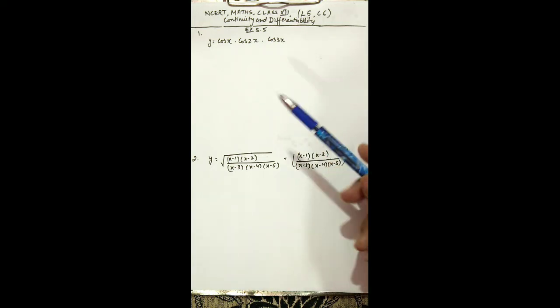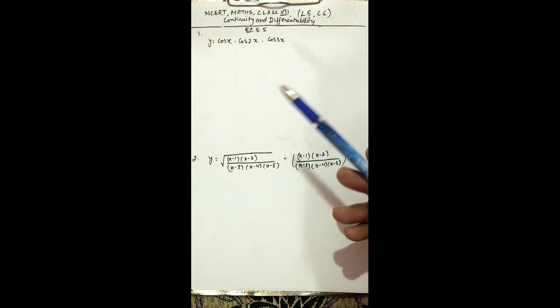Now we'll see exercise 5.5. This exercise is the special one, because in this exercise you will be using logarithmic functions, and without using logarithmic functions these exercises will be very difficult to solve. But if we use logarithmic functions, then this will become very easy to solve. So you see this first question, in this first question we have to find the derivative of this function, and this can be done in two ways.